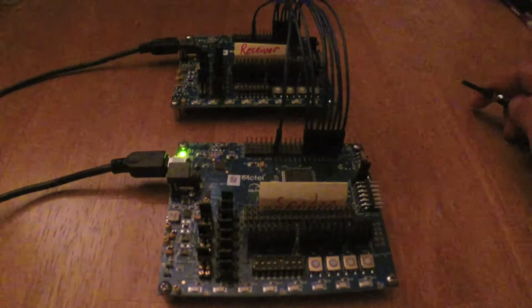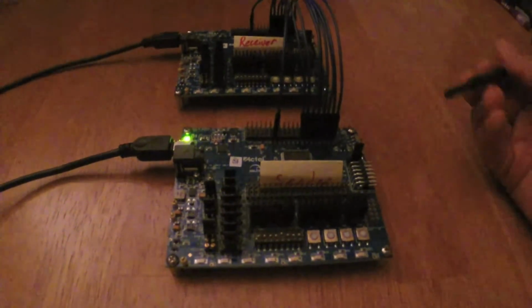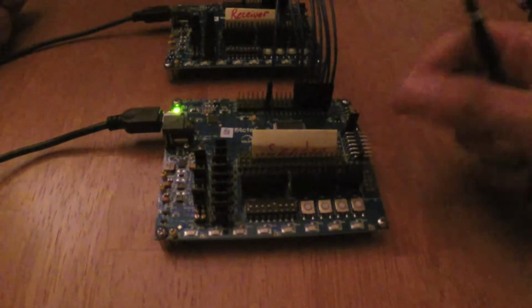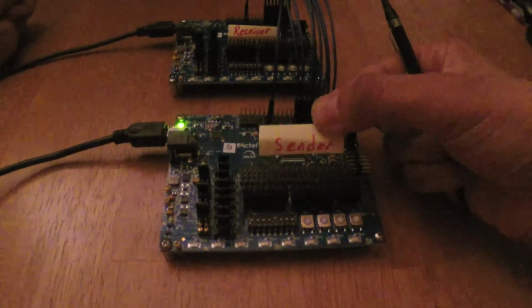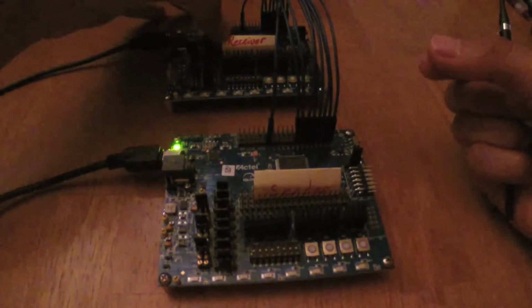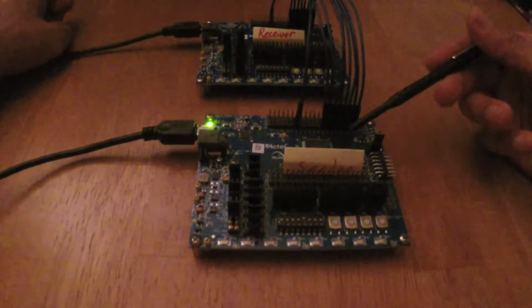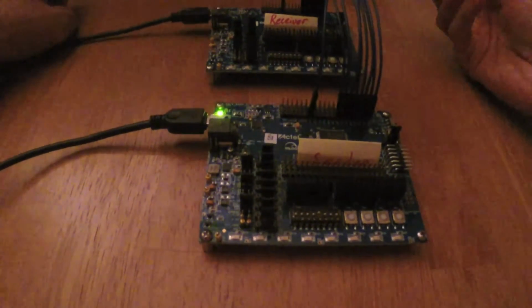Okay, so now begins the fun part of the demonstration. I've programmed both of these boards using the Flash Pro software. I programmed this one using the sender code, and I programmed this one using the code for the receiver that we wrote. So what's going to be happening is we're going to be sending data from the sender to the receiver.